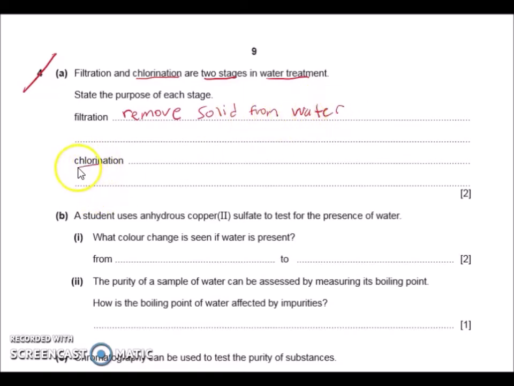However, chlorination is more to kill microorganisms, or you can say microbes. So this is the purpose of both processes, and we are getting 2 marks.